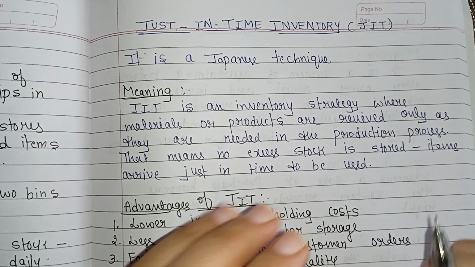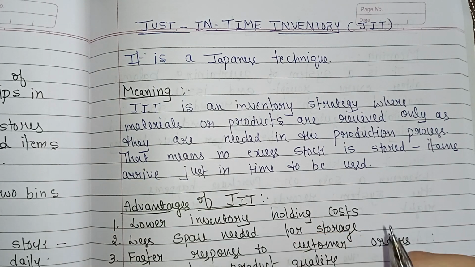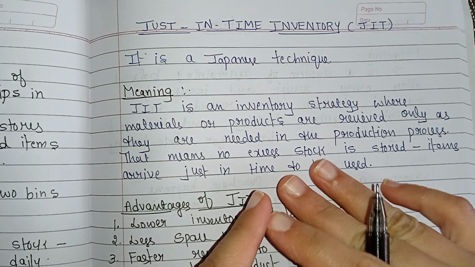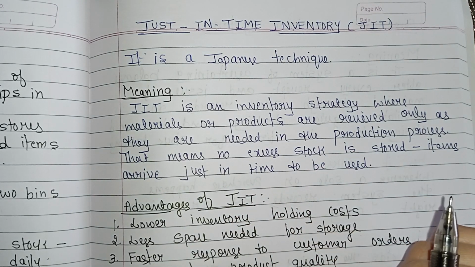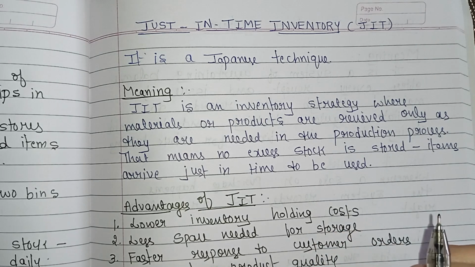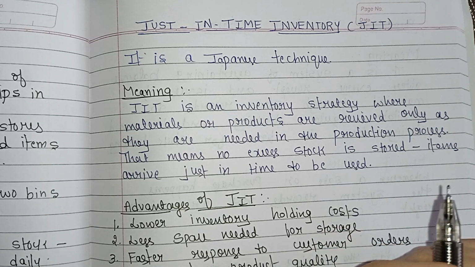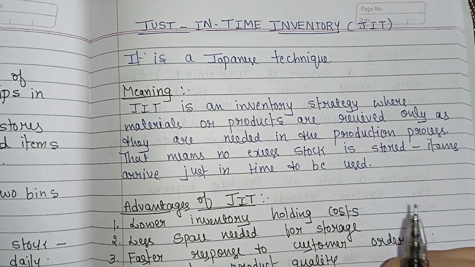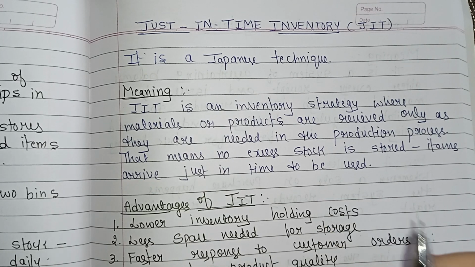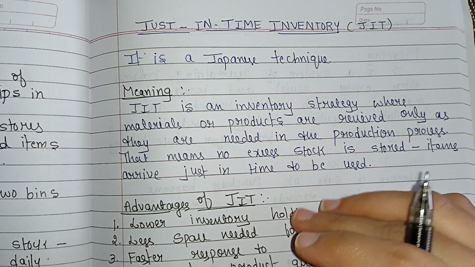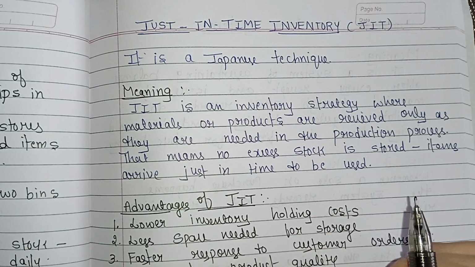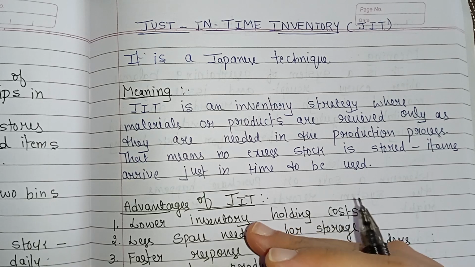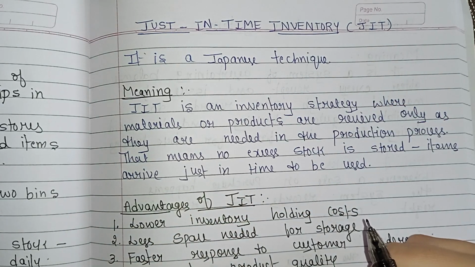Sometimes, if the materials are not delivered in time, there may be stoppage in production. So what is just in time? Just in time means we will purchase the materials according to our requirements, or when they are needed in the production process. But if the materials are not delivered in time, there may be stoppage in production. So this may adversely affect the profitability of the concern.